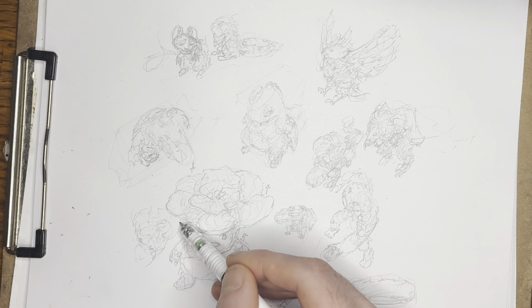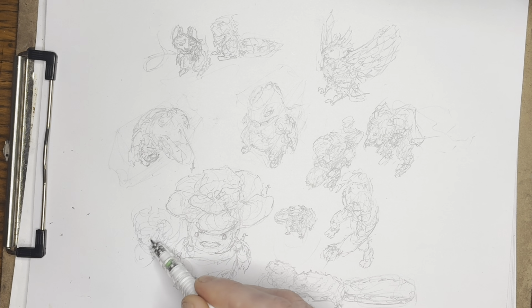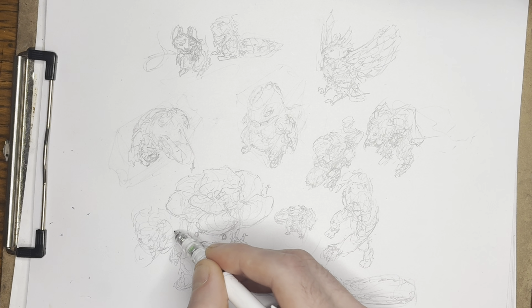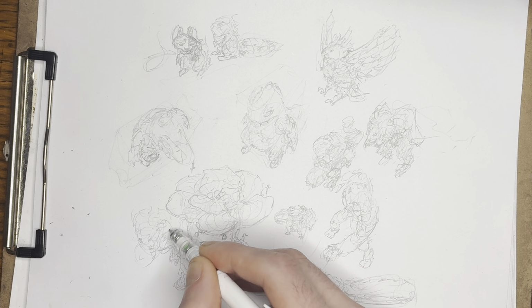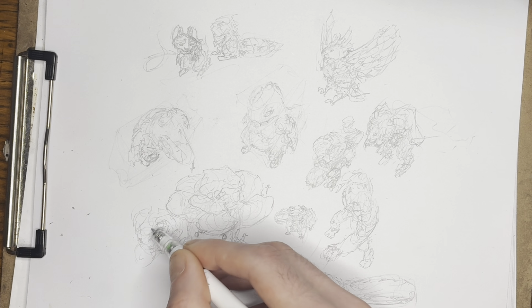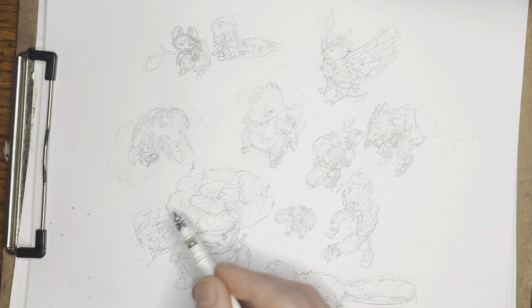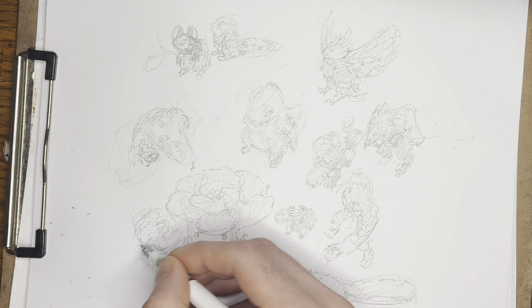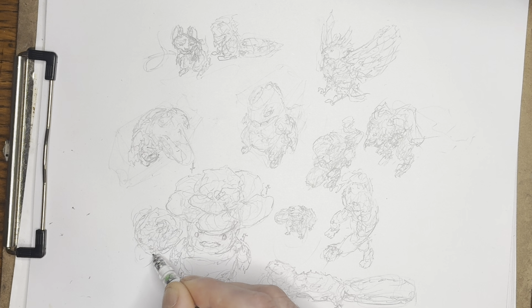You can see what I'm drawing when I'm talking, but most of these I'd have to finish up a little bit. Like a cabbage. Their head's a kind of pod with a little body.